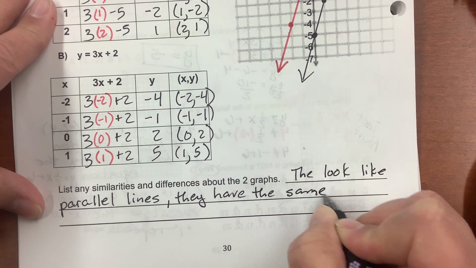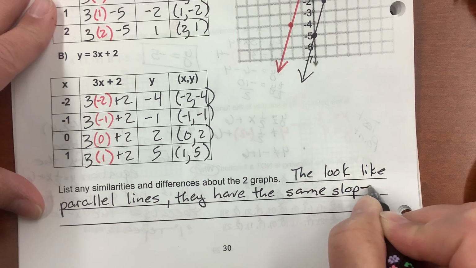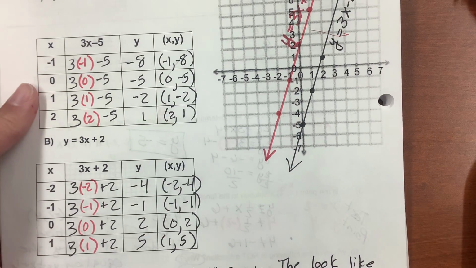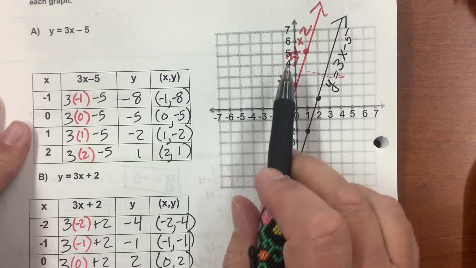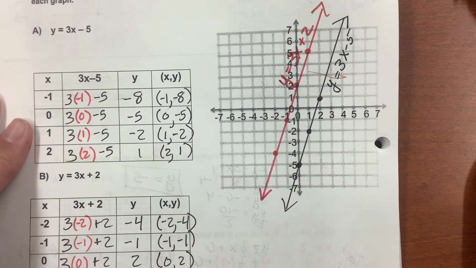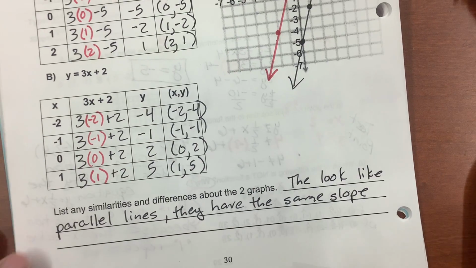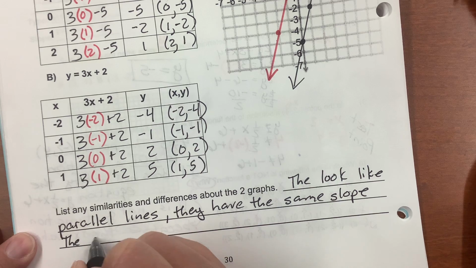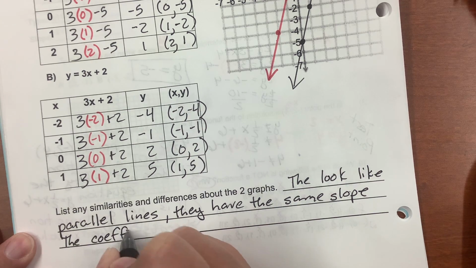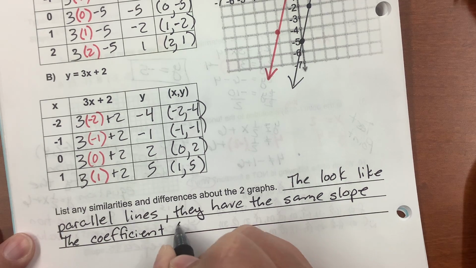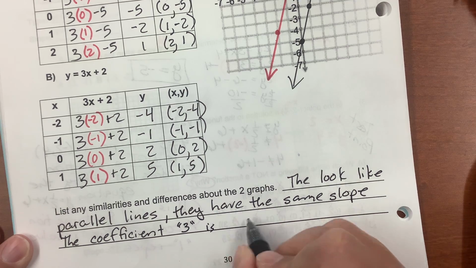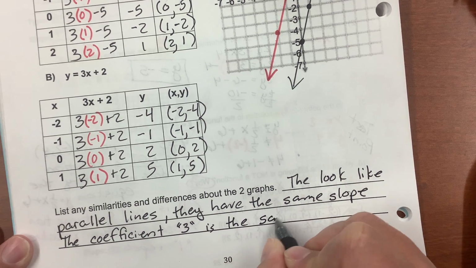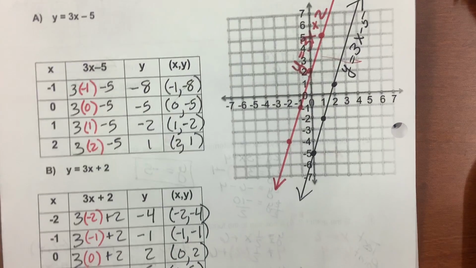So what else do these two lines have in common? They have the same slope, they're parallel. They both have 3 next to the x. So what is that number? Oh yeah, the coefficient. The coefficient is the same. And I'm just going to put little quotes around my 3 for the coefficient. The coefficient 3 is the same. So that's some things that those two lines have in common.